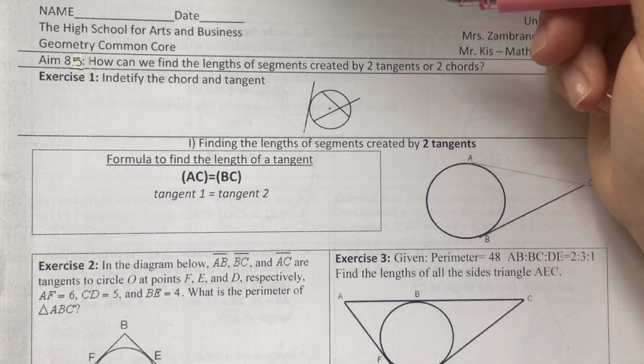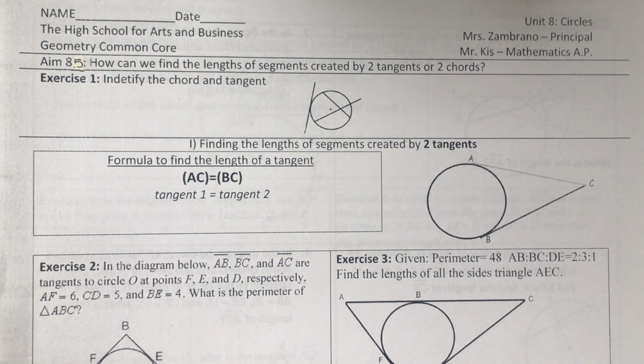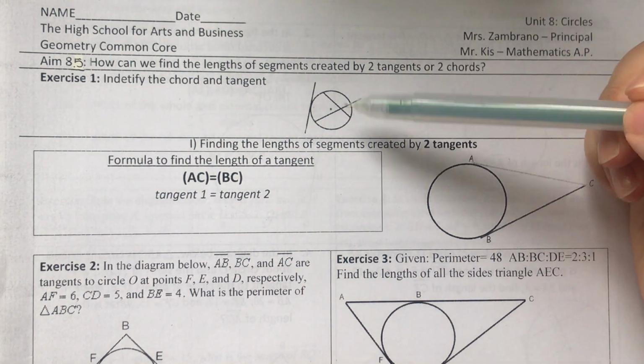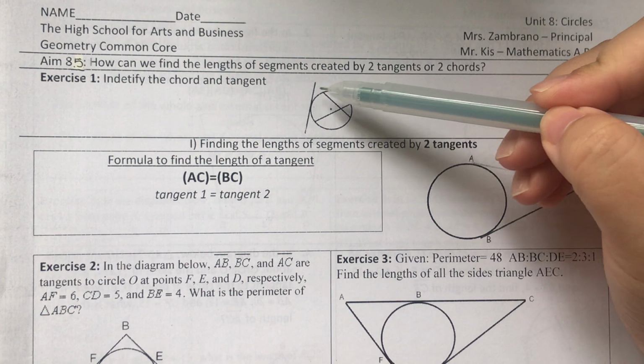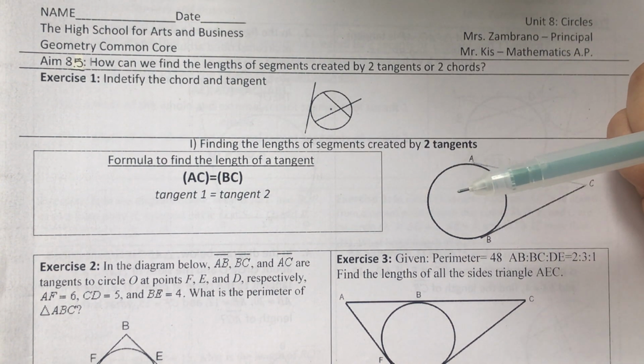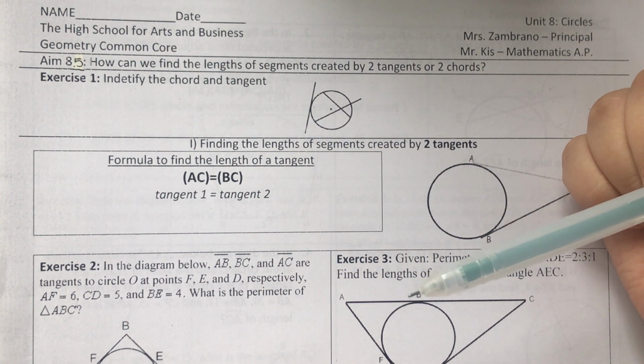Before we start, I know that in the last lesson some people asked me how to differentiate which is which. So let's look at the vocabulary. It says identify the chord and tangent. Let's look at my diagram right here. I have one line, two lines, and three lines. Two of them are what we're looking for. One is chord, and the other one is tangent.